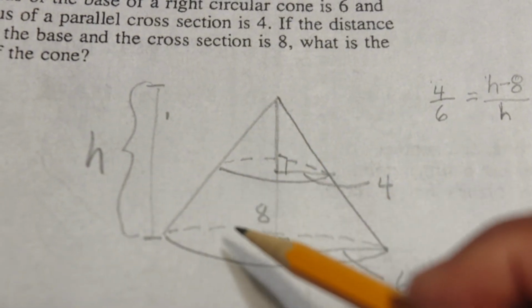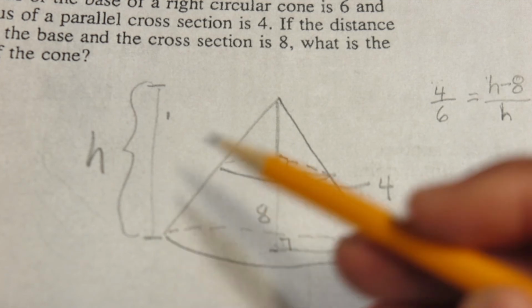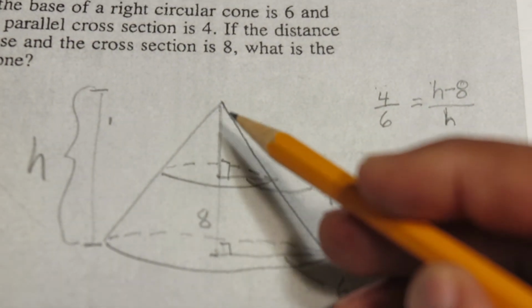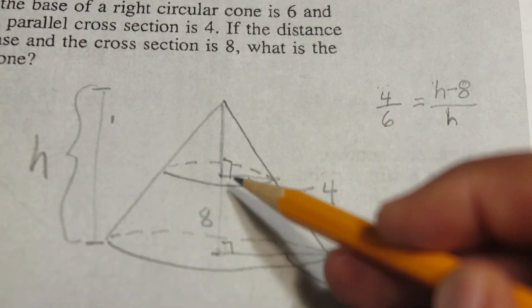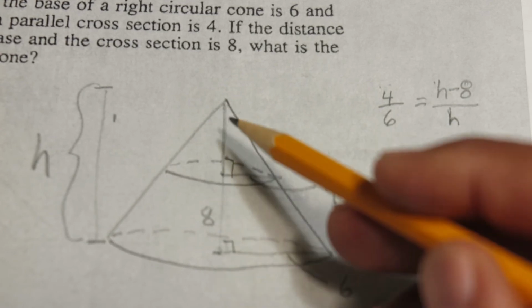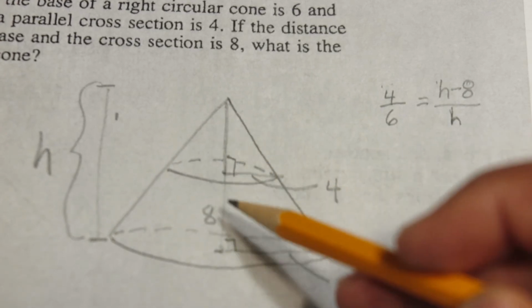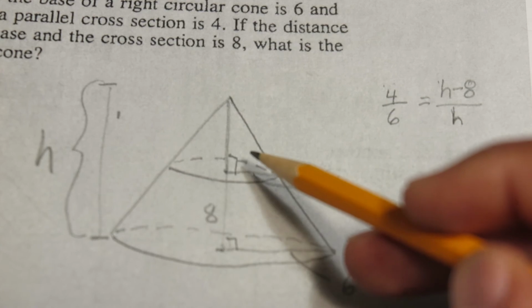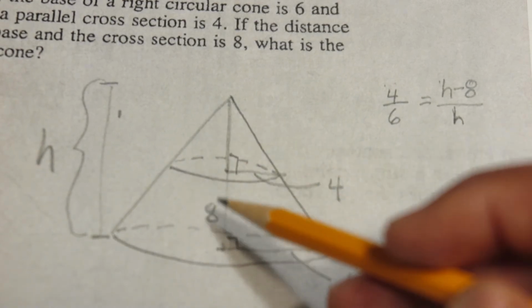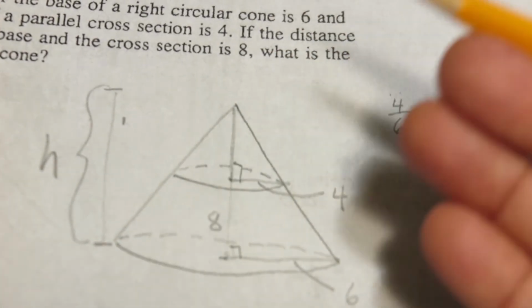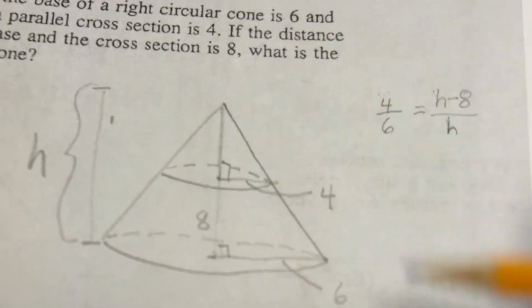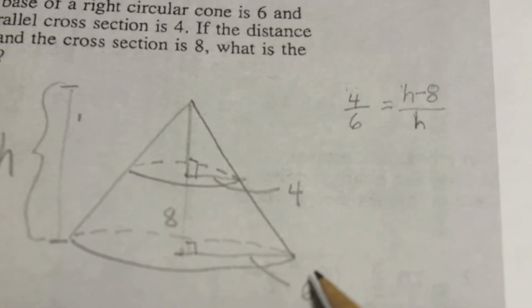So what we're trying to do is find the height of the cone. Now, you should know that because these are both right angles, these two triangles are going to be similar. And similar triangles are proportional. The sides are proportional, so that means we potentially have a linear function here, which is why we can use this.